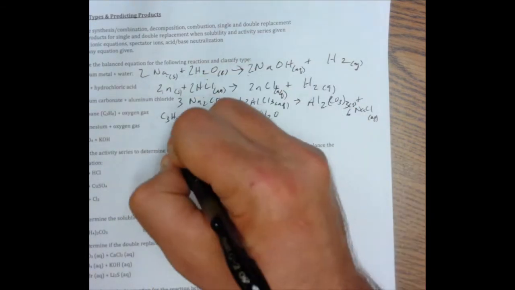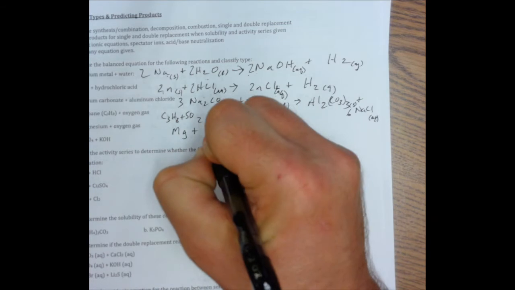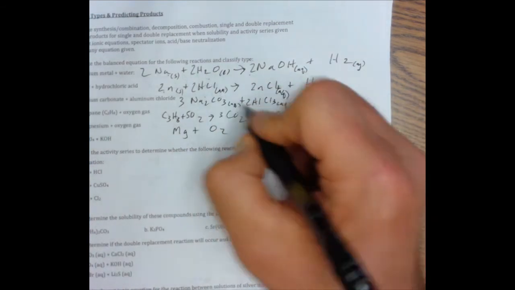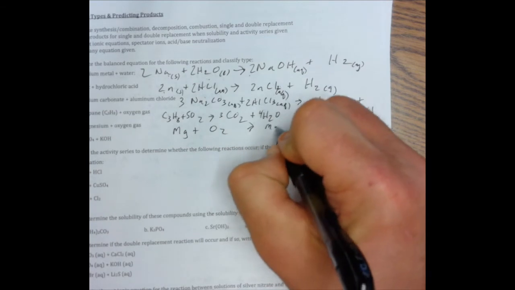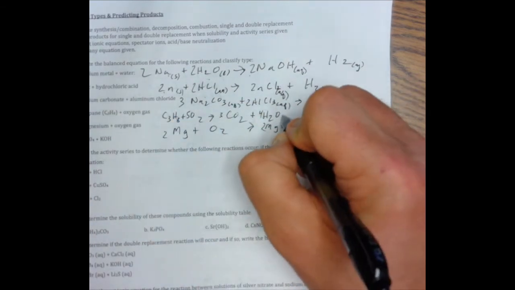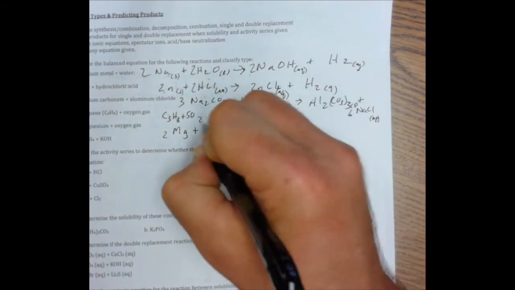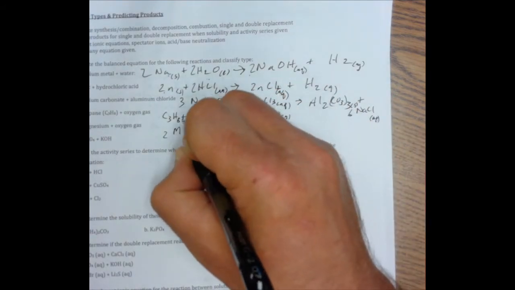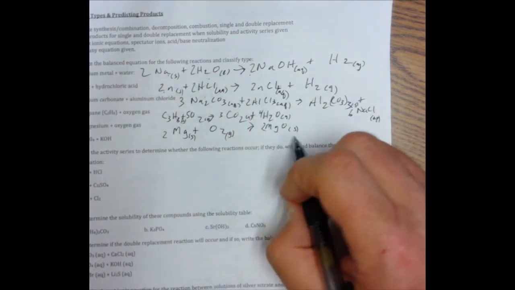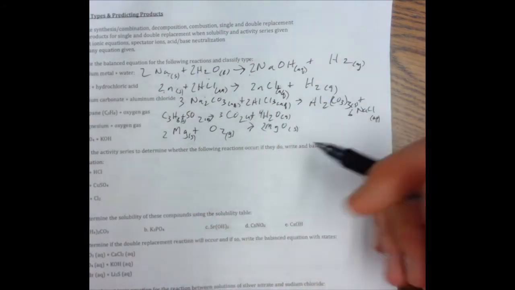Magnesium plus oxygen gas, that's 2 elements, so that is going to be a synthesis, and that's going to make magnesium oxide. This is a gas, this is a gas. This is a solid. It's that white powder that you saw from that lab that we did, that I did, I guess I should say.